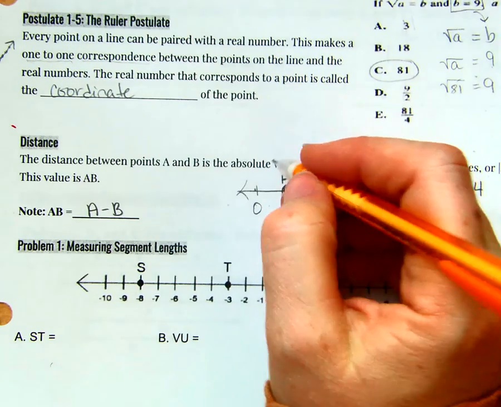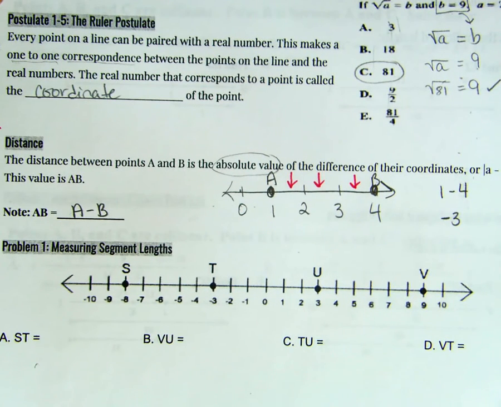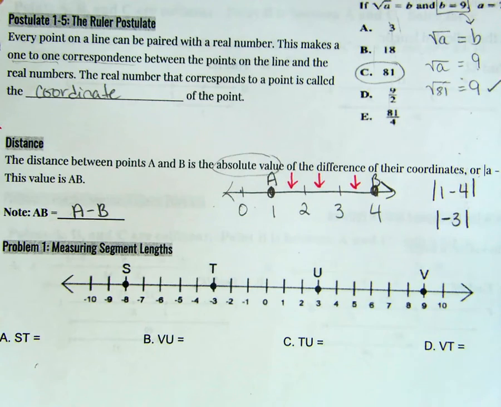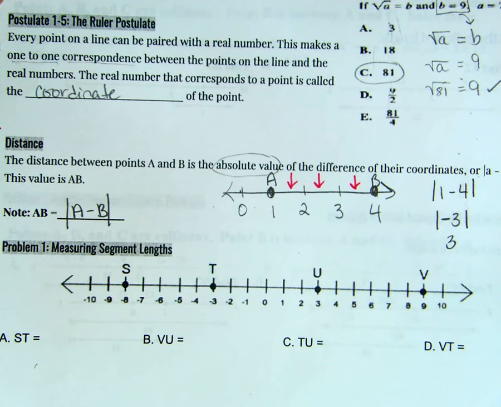And so what I can do is I can actually use the absolute value to take 1 minus 4, right, and turn it into a positive 3. And so my formula looks like this. It looks like the absolute value of A minus B gives you the distance between 2 points on a number line or the length of a line segment.